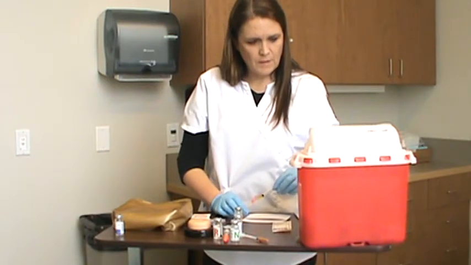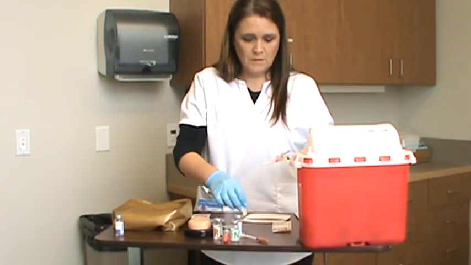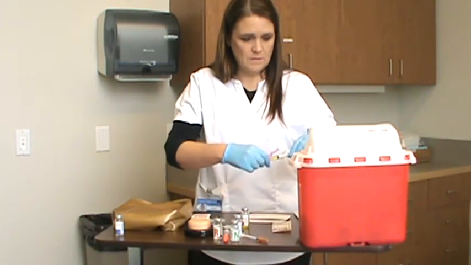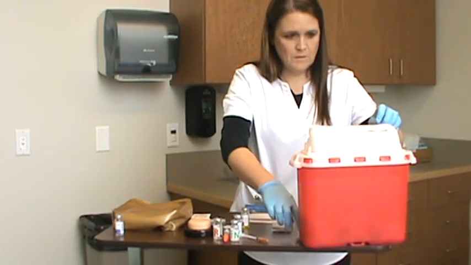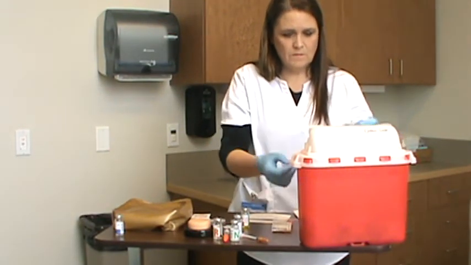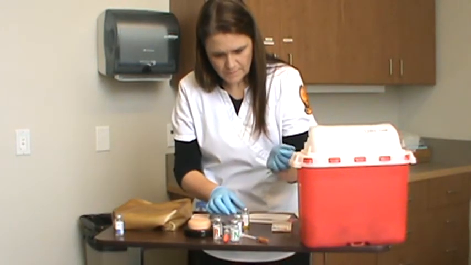And I think I'm going to waste this because I should have drawn this up with a filter needle, because this had particles in it, so I'm going to waste that. Draw it up with a filter needle.